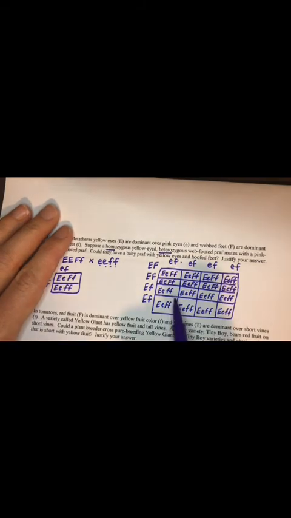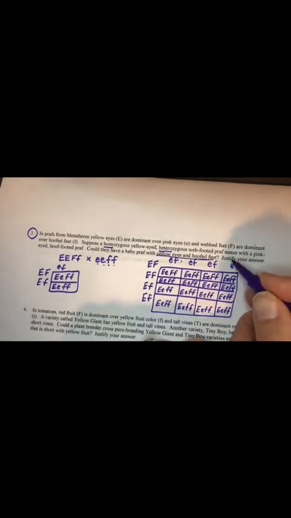And then let's look at the answer, just to make sure that we get the same thing that we would have gotten if we did this. The question said, could they have a baby giraffe with yellow eyes and hoofed feet? Well, to answer that question, let's show what yellow eyes and hoofed feet would look like. It would be any combination with a big E and 2 little f's. So this shows us that they have a 50% chance of having a baby with yellow eyes and hoofed feet.